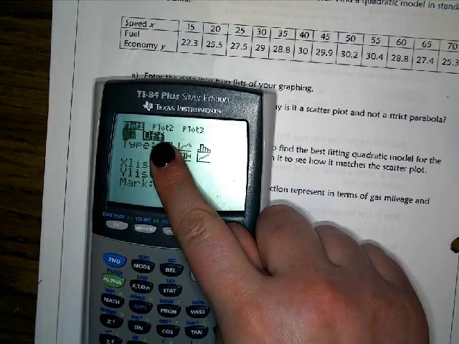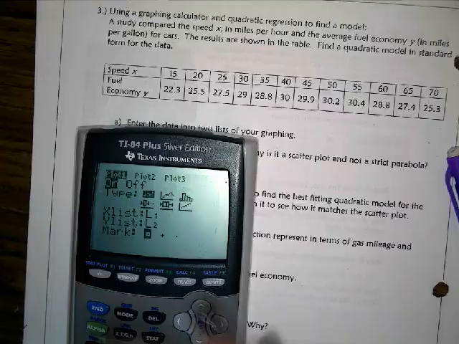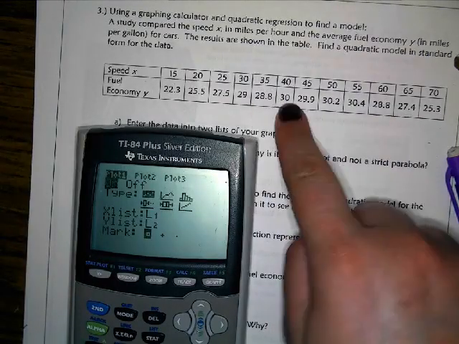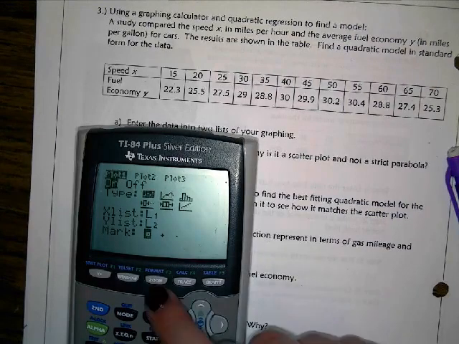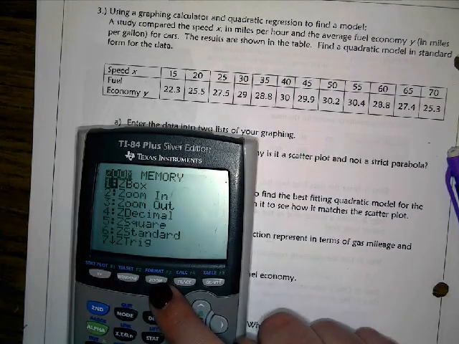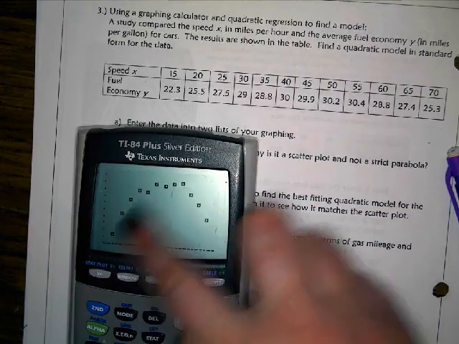And then our default window from -10 to 10, that's not going to work. So how do we change it? Hit the zoom button. And number 9 is what's going to change that for us. Okay, so here's our parabola shape. So now I want to get my equation. How do I do that?